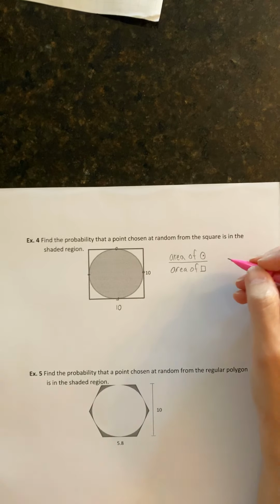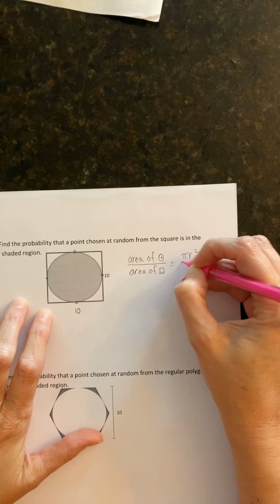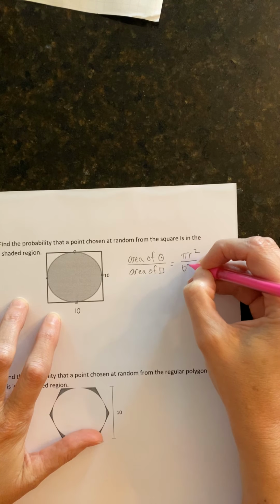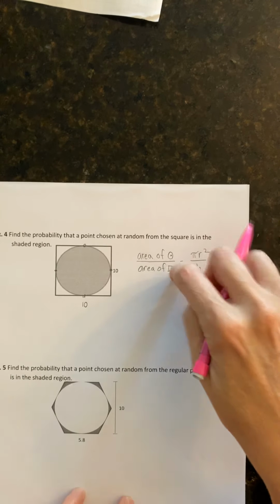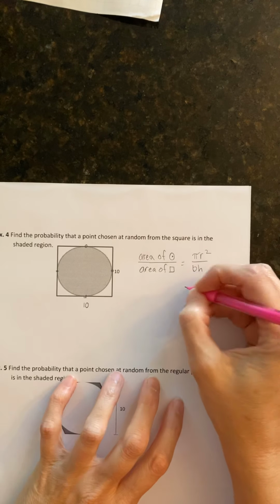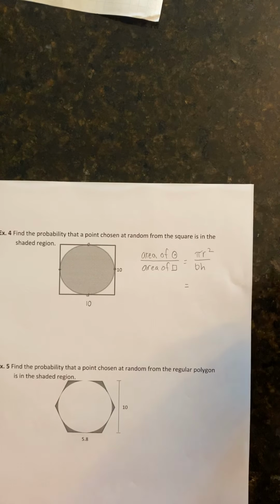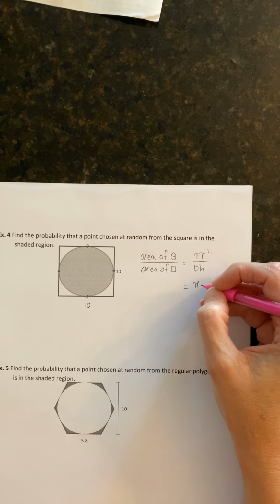Okay, so we're going to be using area formulas. This is pi times radius squared. This is base times height. At any time when you're watching these lesson videos, you can pause and do the problem and then see if your answer matches mine. Remember, you're always welcome to do that because this is your own time, and however you learn best is what you should do.